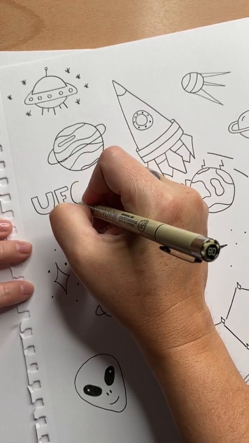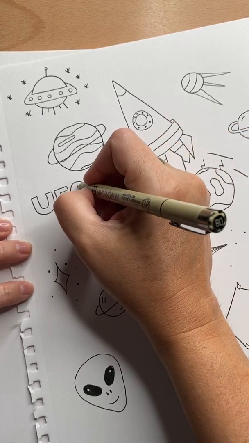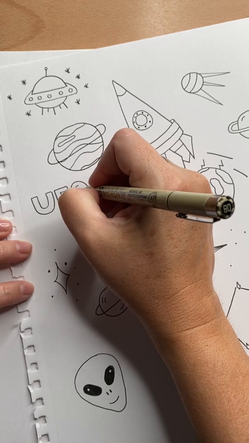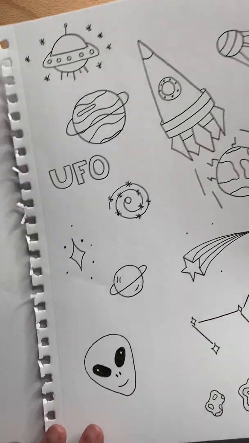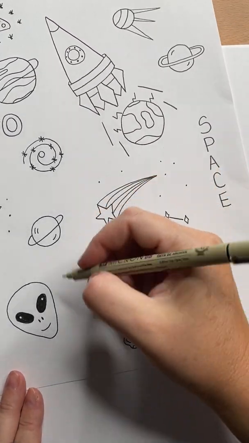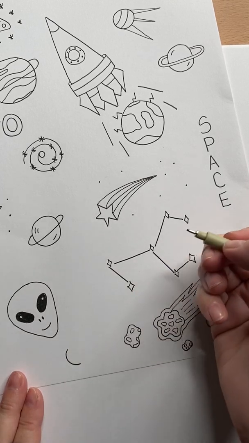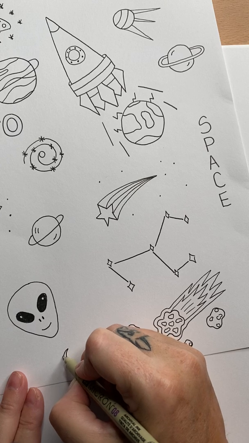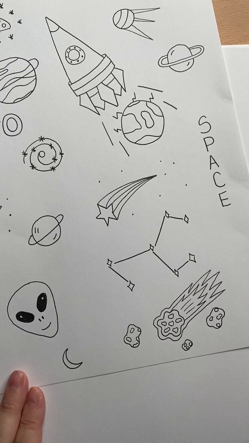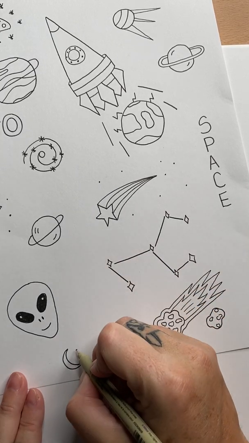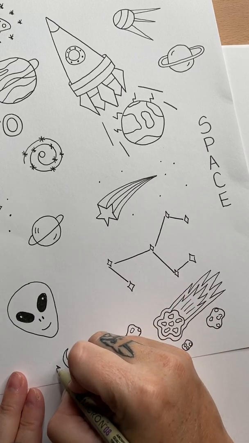And then the O is really easy because you just put the O, the circle, and then you draw one inside of it. So you could have the UFO. You could do a little moon shape. So do a curve and then connect those outside lines to your point. And you could put some stars by your moon.